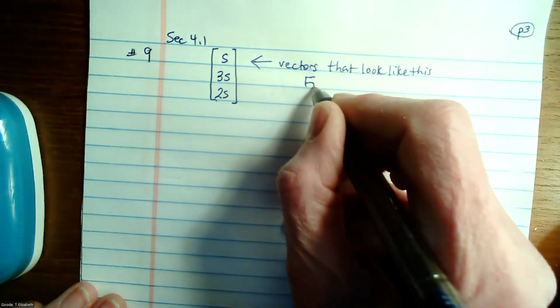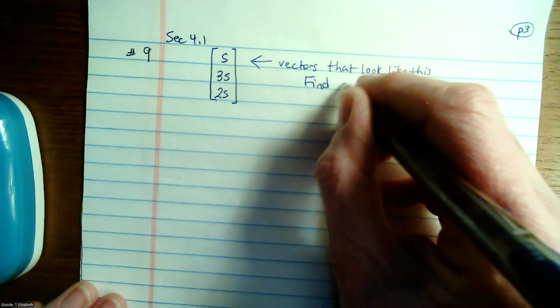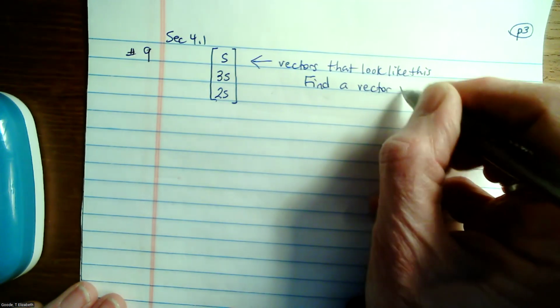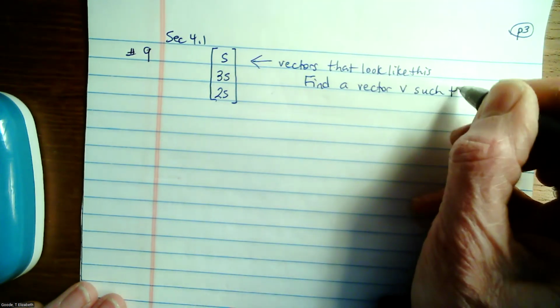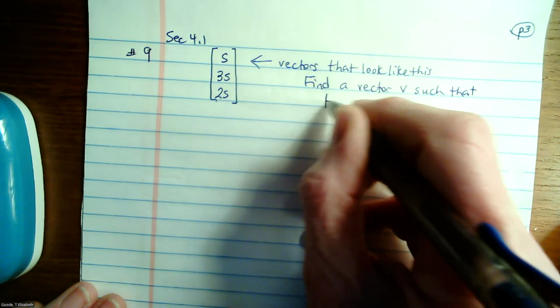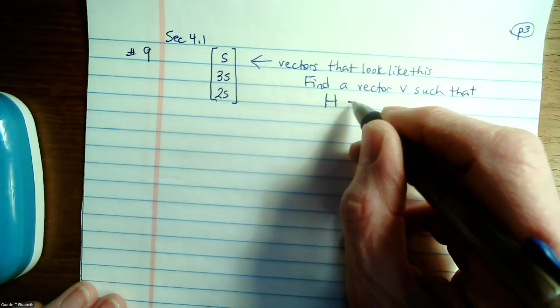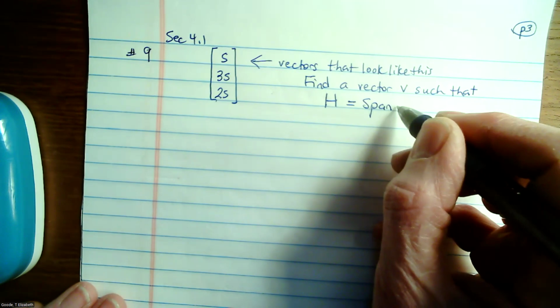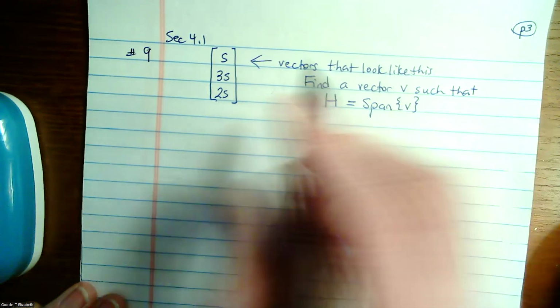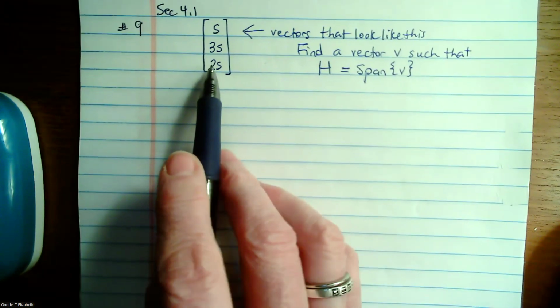And we want to find a vector V such that H is equal to the span of that V. So it's just one type of vector.